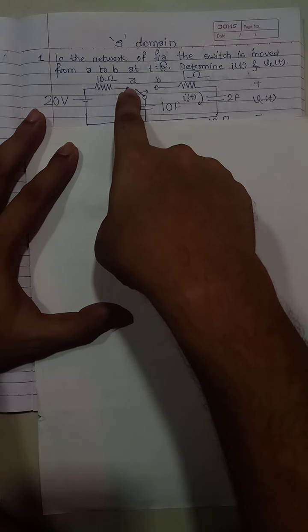So at t is equal to 0 minus, the switch will be at point A and the circuit will be like this. 10 farad capacitor will be open circuited, so we can find the voltage across 10 farad capacitor. Since this is open, there will be no current. I of t, that is I of 0 minus, will be 0. Voltage across 2 farad will be 0, that is this will act as short circuit, and voltage across 10 farad will be 20 volts.